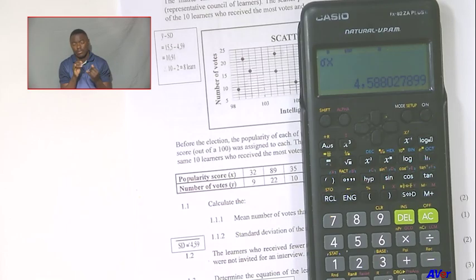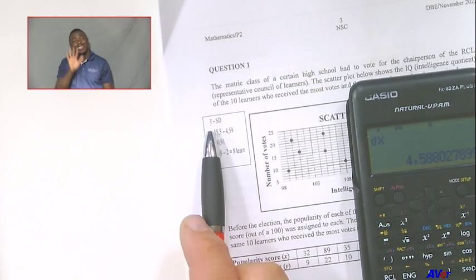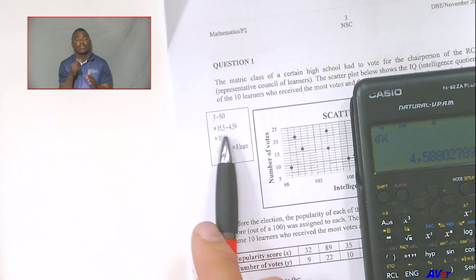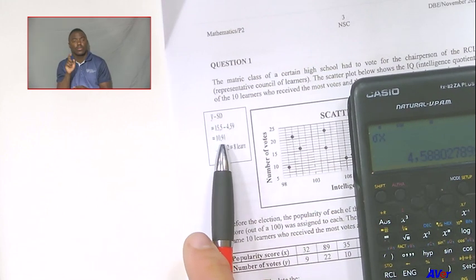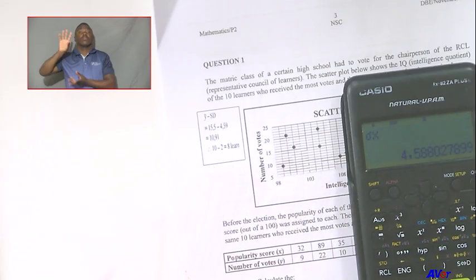Now, one standard deviation below the mean is, in this case, the average of y minus the standard deviation. We worked out the average is 15,5. The standard deviation was 4,59, and that gives you a value of 10,91. So how many values lie within that range?